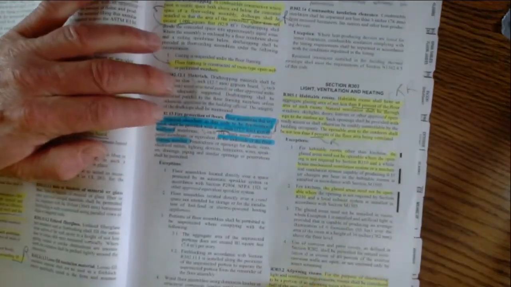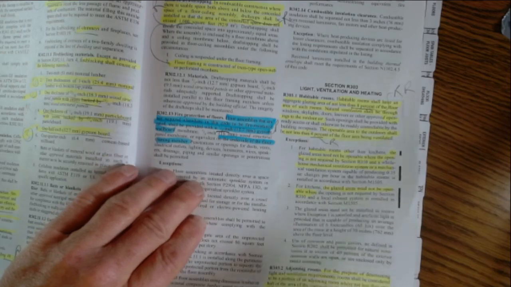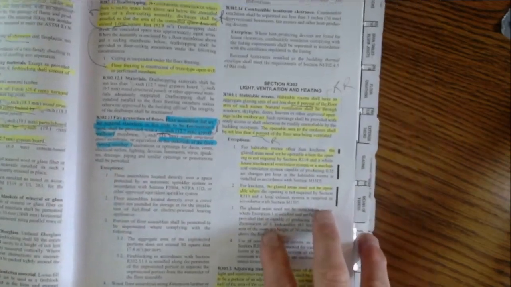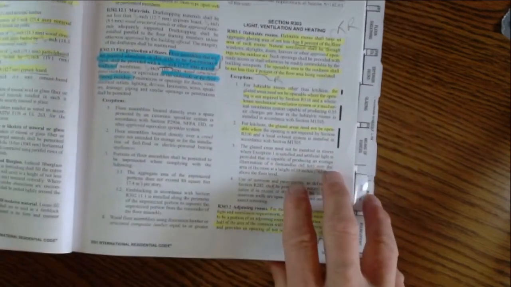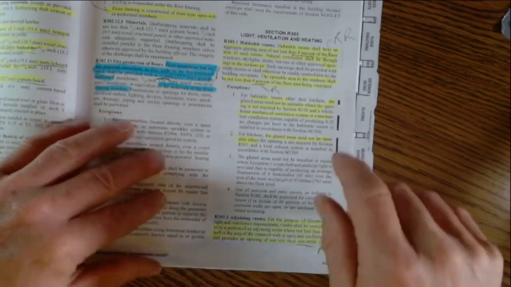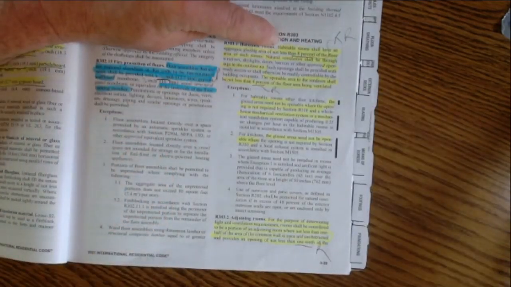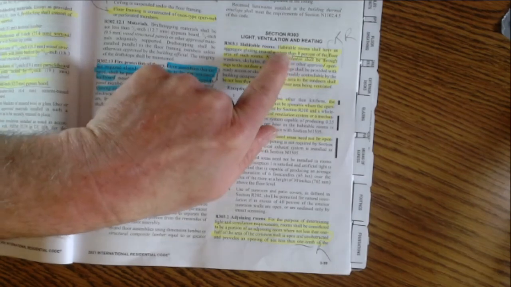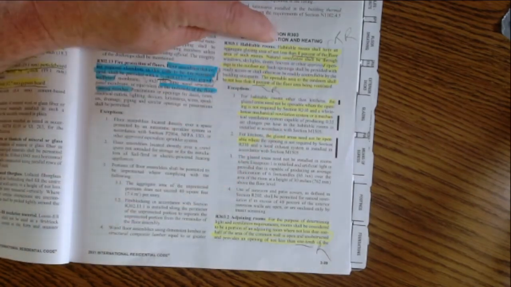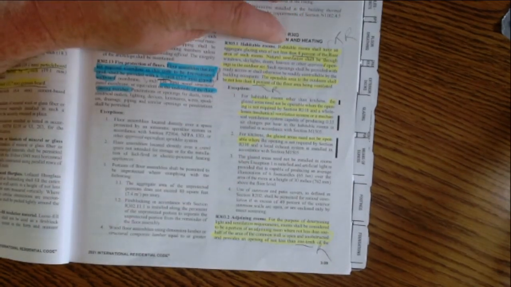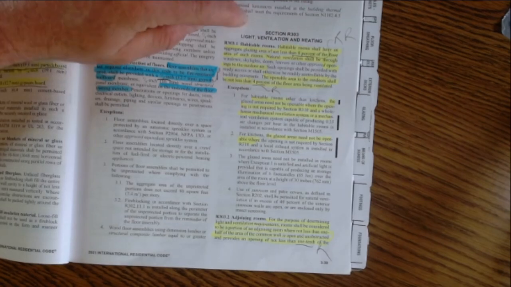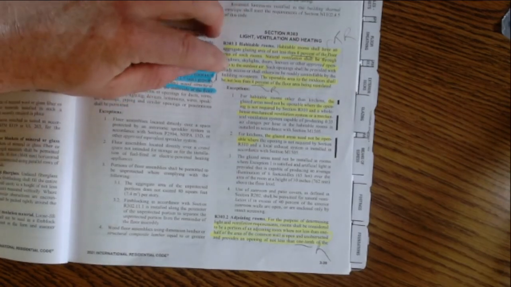Floor assemblies. I don't want to read this, just highlight what I have here. I'm trying to remember all the stuff. Okay, keep in mind, habitable. I mentioned before the definition of habitable. You see how that's not italicized there, habitable? You'd think that it wouldn't apply, but the reality is this does not apply to bathrooms. So you have your option in bathrooms.